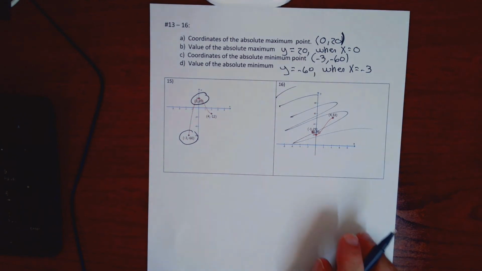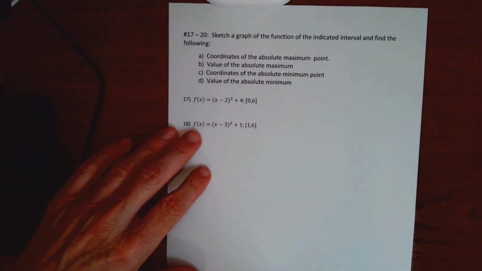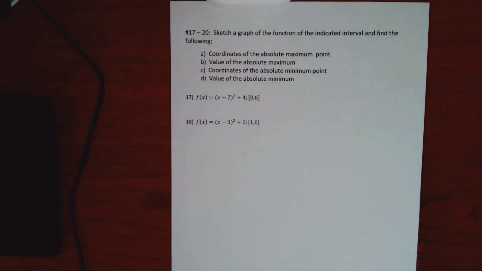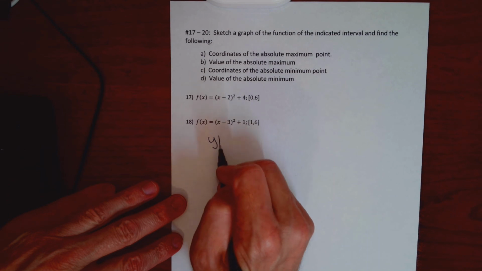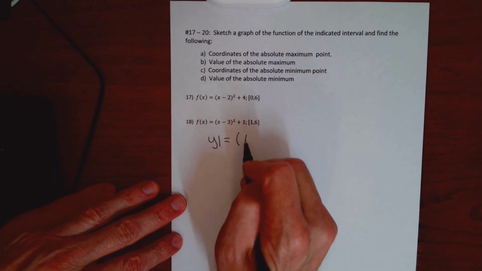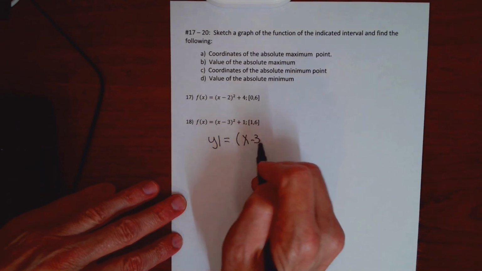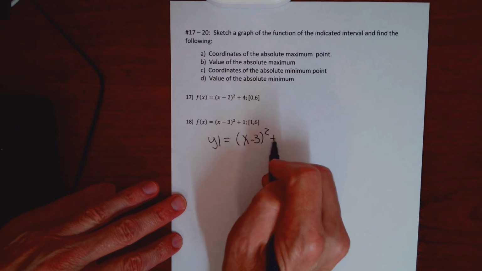Now we're going to some calculator problems that I can't do in an algebra class without calculators. They are actually calculus questions. So I'm supposed to sketch a graph of the function over the given interval and then find the absolute maximum and absolute minimum. So to do problem 18, into my y1, I'm going to put the function (x - 3) squared plus 1.